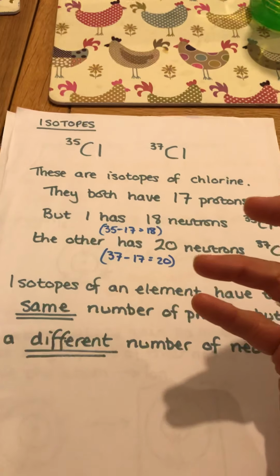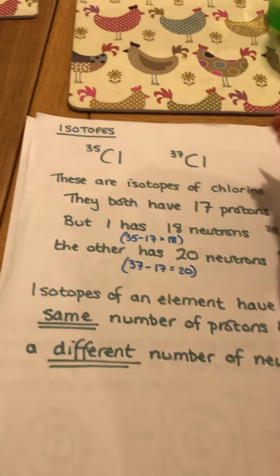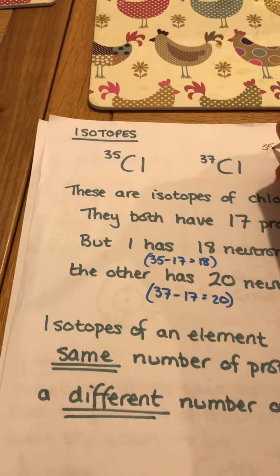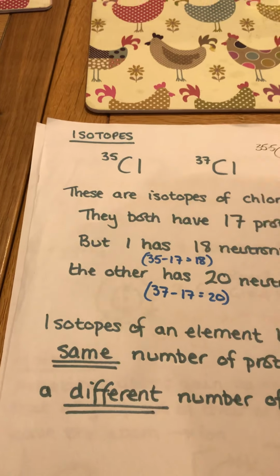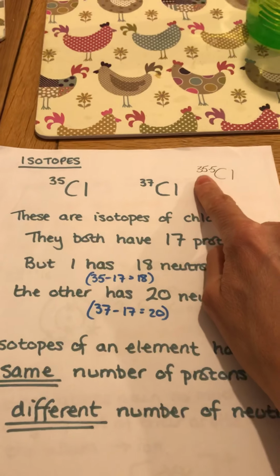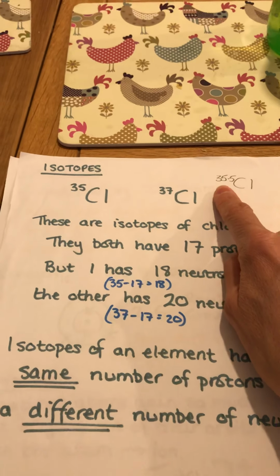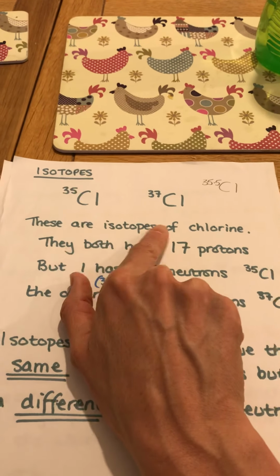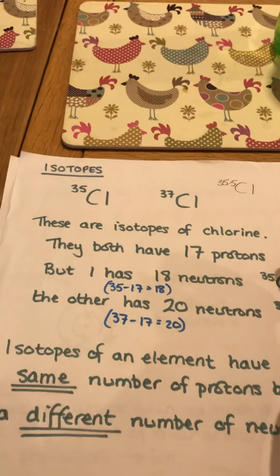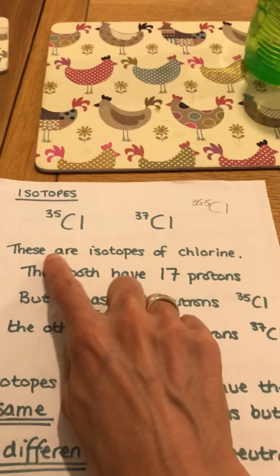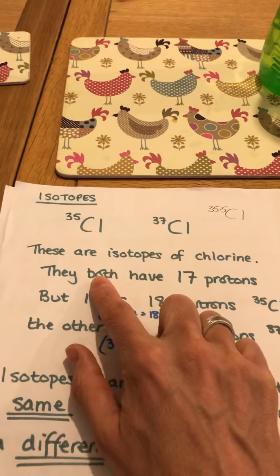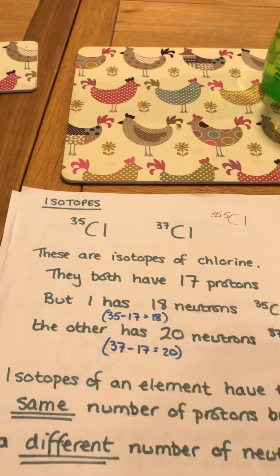So on the periodic table, chlorine, okay, has 35.5 as its atomic mass. Now, there are two stable chlorine isotopes. There's lots of other chlorine isotopes, but the two major ones are chlorine 35 and chlorine 37, okay? They both have 17 protons.